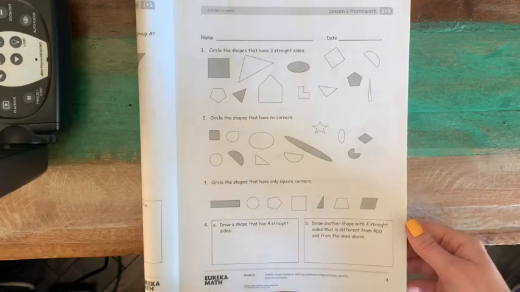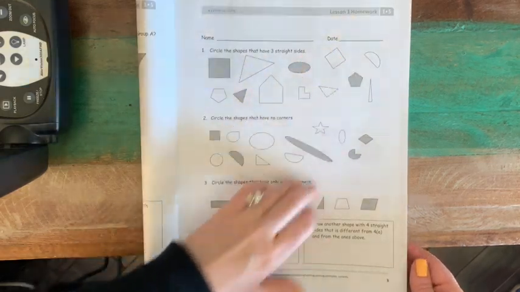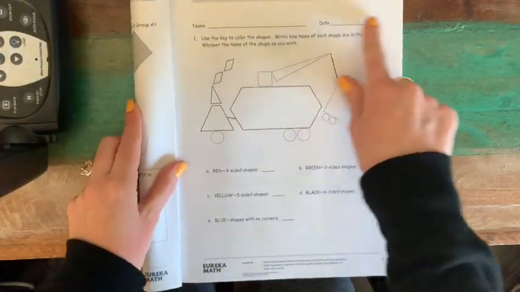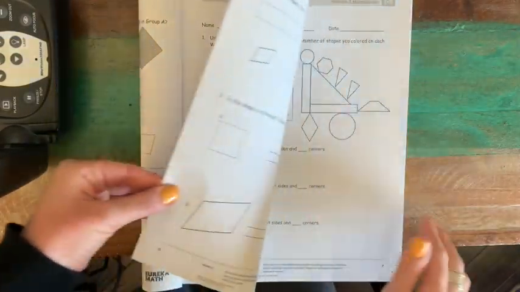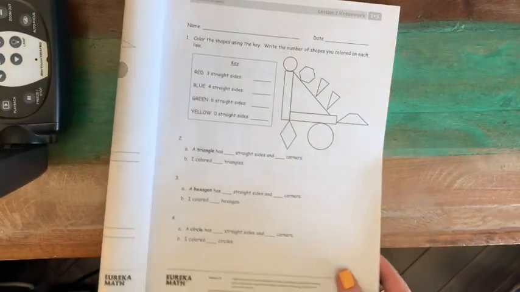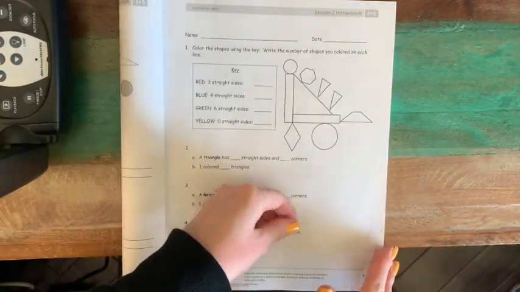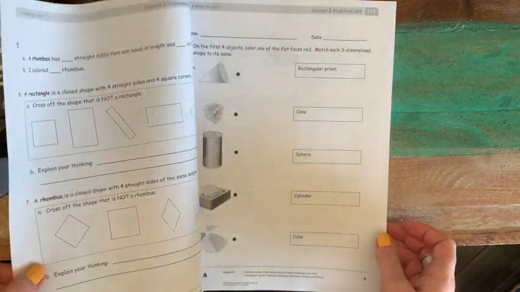If you need more practice with these skills, you may do lesson 1 homework, which is page 3 in our practice book, 3 and 4. You may also work on lesson 2 problem set, which is pages 5 and 6, and lesson 2 homework, which is pages 7 and 8.